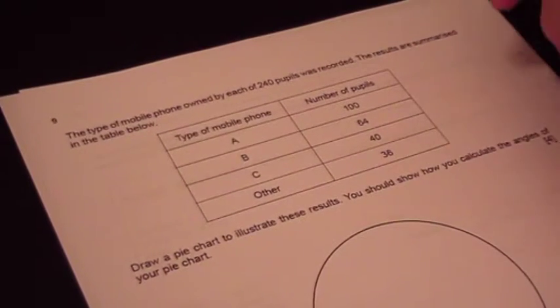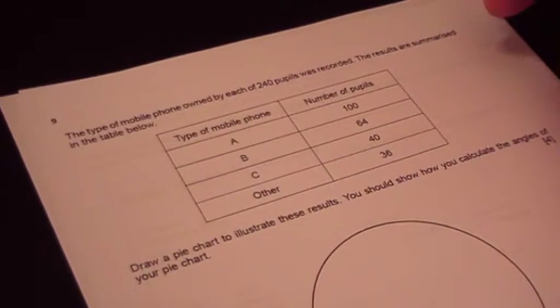Got a pie chart now. Type of mobile phone owned by each of 240 pupils was recorded. The results are summarised in the table below.